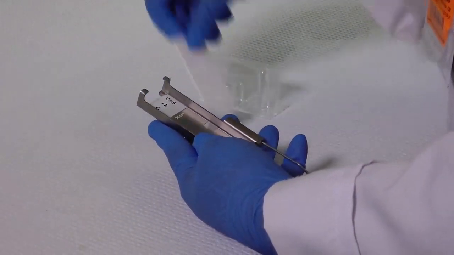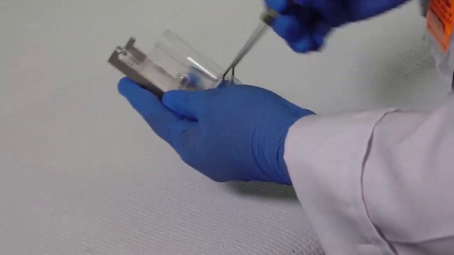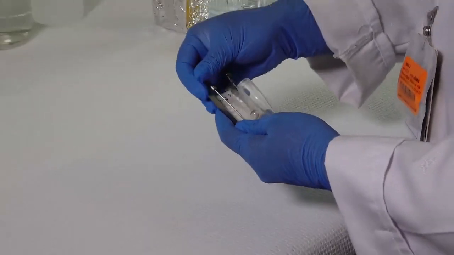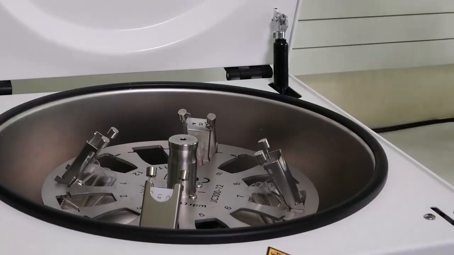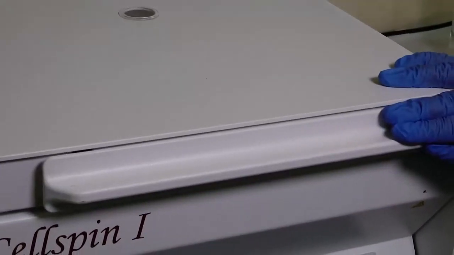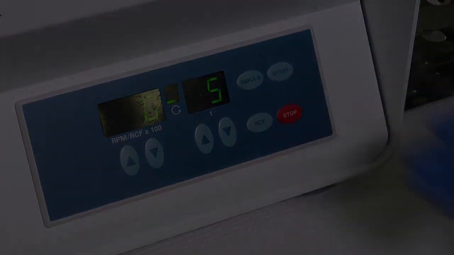Place slide into the clip holder, followed by the filter card, and finally the funnel. Secure slide clips and place into the cytocentrifuge. Add 250 microliters of the cell suspension onto each funnel and spin for 30 G for 5 minutes. The use of the cytocentrifuge is essential.